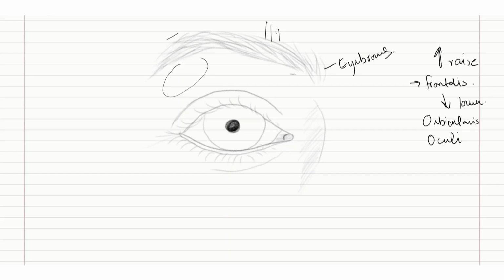Now, if the eyebrows are moved towards the medial side, here we have two muscles, corrugator supercilii and procerus muscle. These two muscles will contract to draw the eyebrows medially. So we have this wrinkle on our medial side of the eyebrows here.